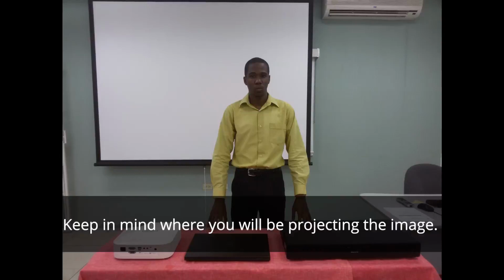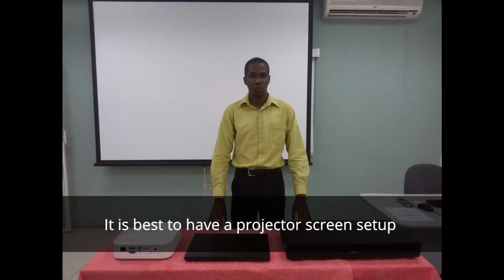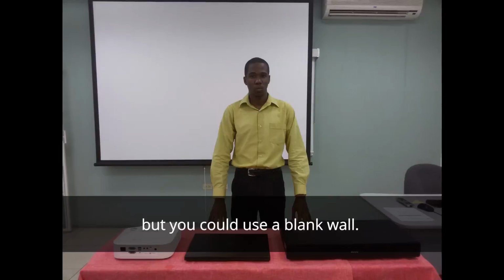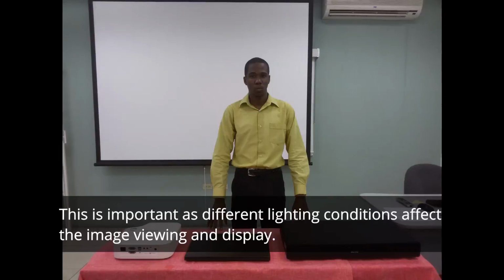Keep in mind where you'll be projecting the image. It is best to have a projector screen set up, but you could use a blank wall. This is important as different lighting conditions affect the image, viewing, and display.